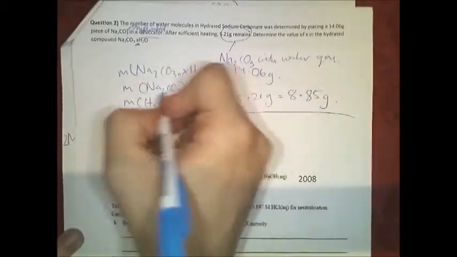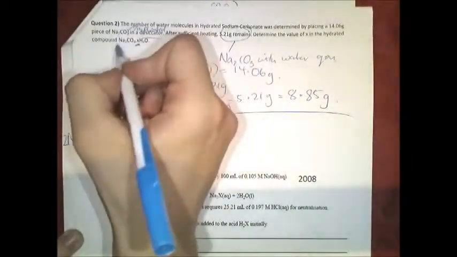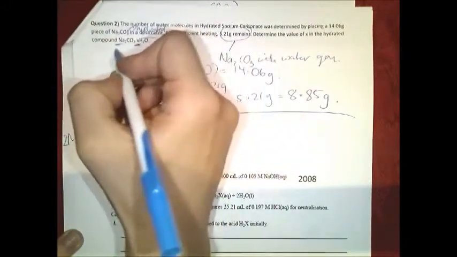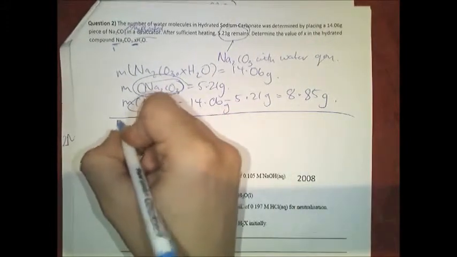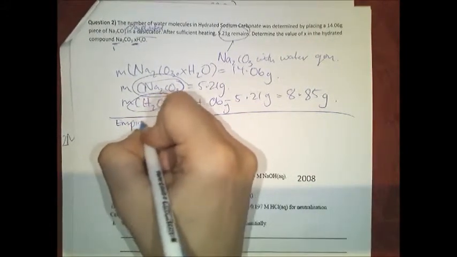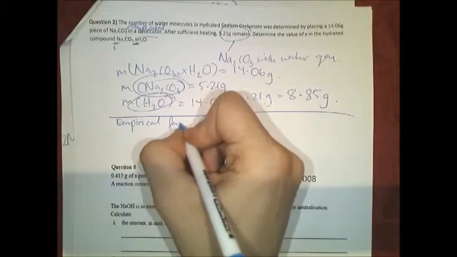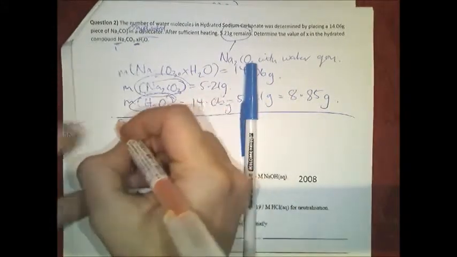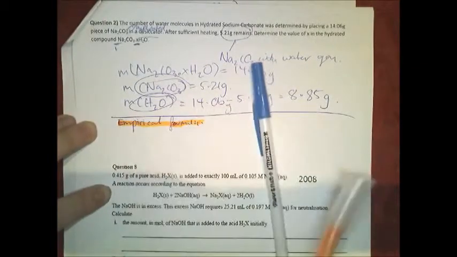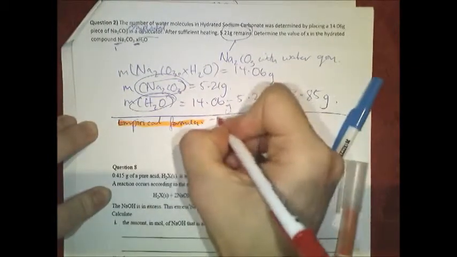Now, once we have the mass of this and the mass of this, this is just a mole ratio. It's going to be 1 to something. Okay, so basically we're going to be treating it like an empirical formula, because really the empirical formula is just trying to identify the mole ratio.